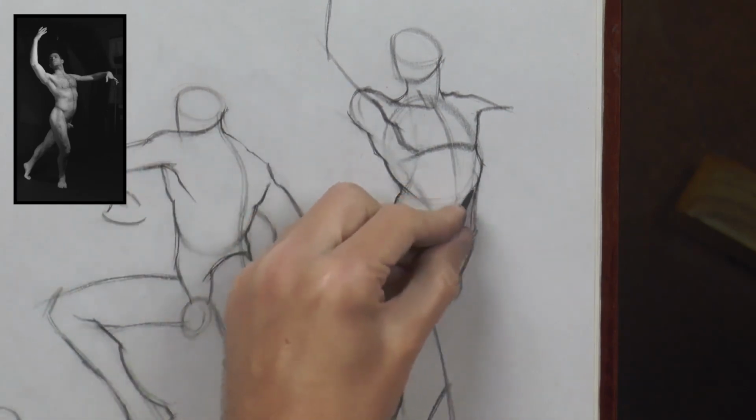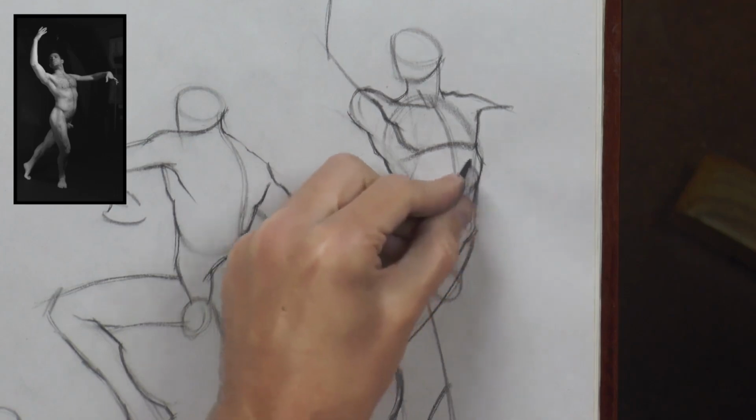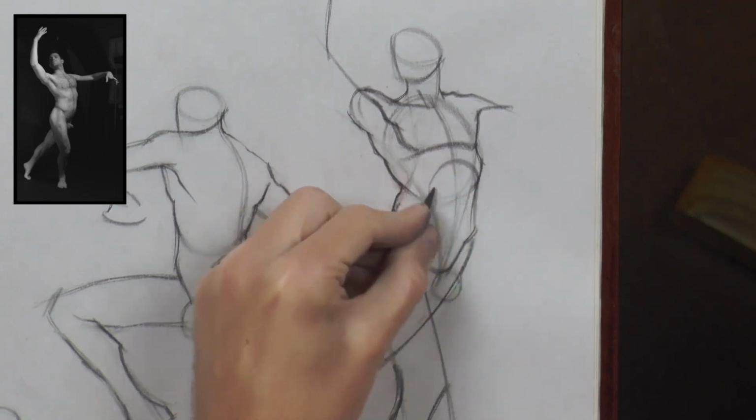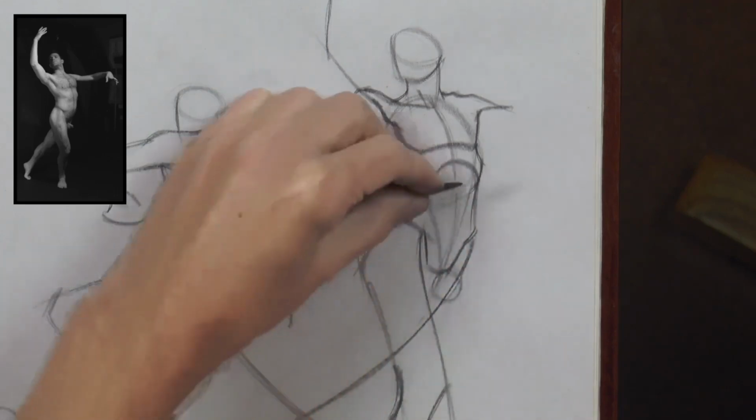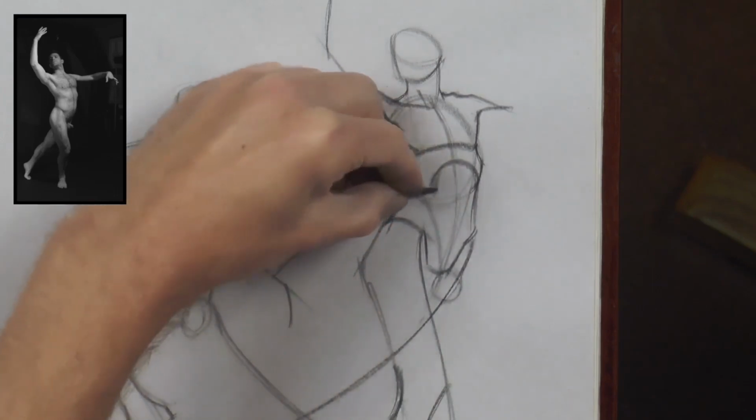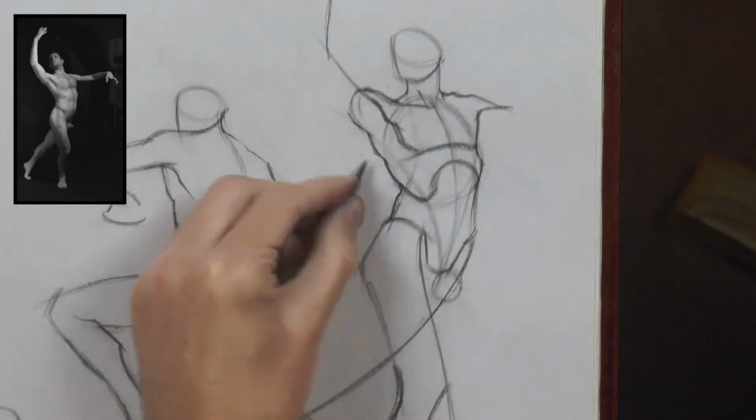You know, and then, I mean, you could even take it farther and say, okay, now let's find some of the opening of the rib cage. But for what we're doing today, I don't think that's necessary.